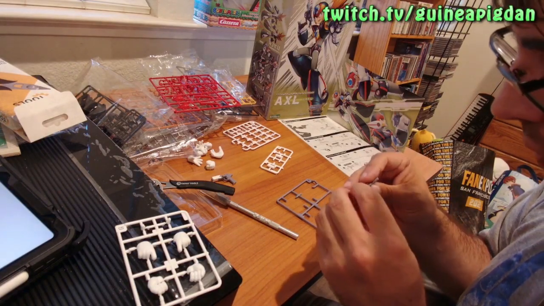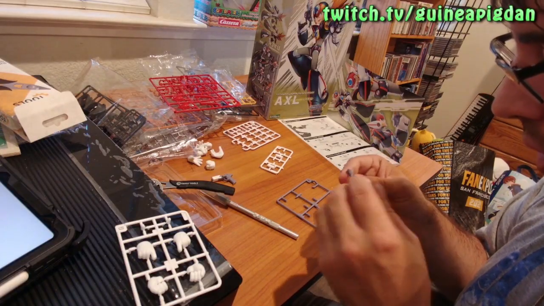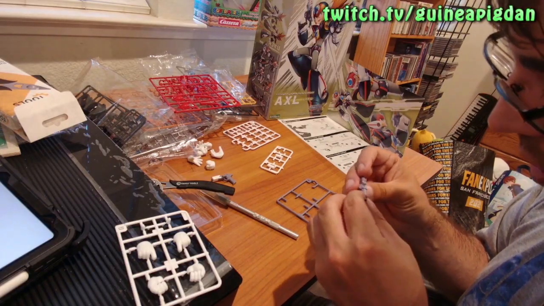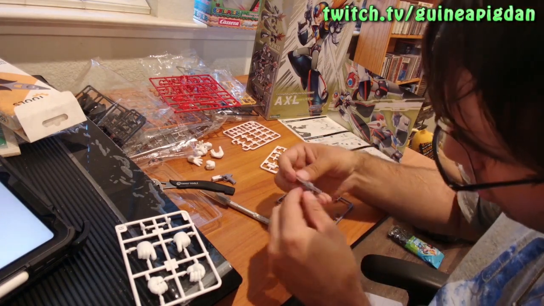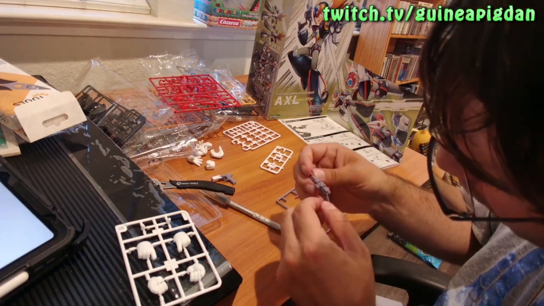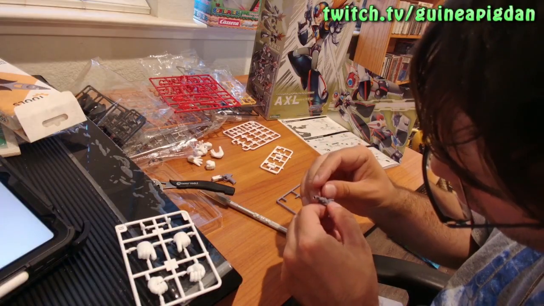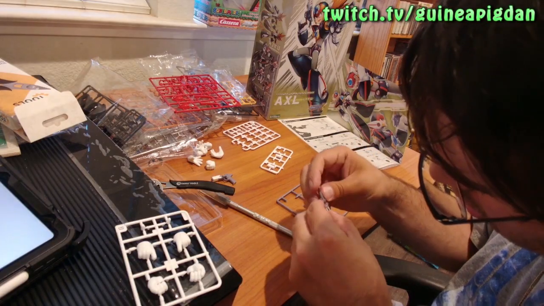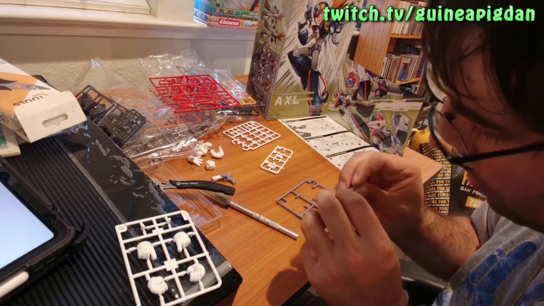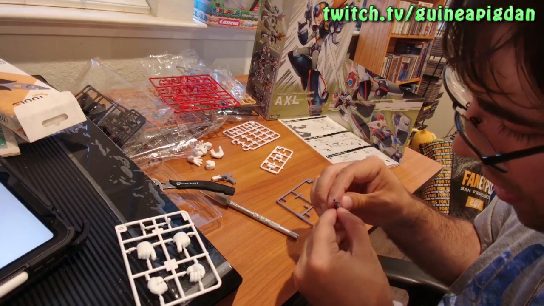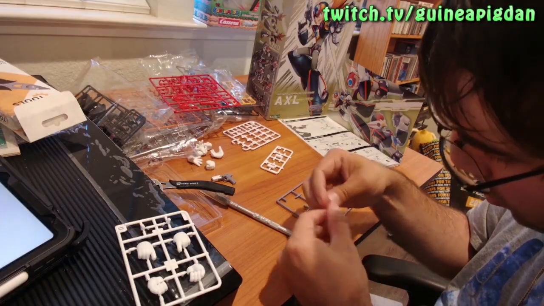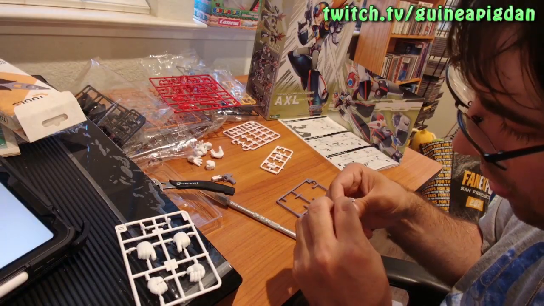Okay, very carefully separate these parts again. I think it's mostly the runners on the back. Again, I want to be careful not to tear them apart and break pieces on the inside. It's basically just a bunch of locking joints.